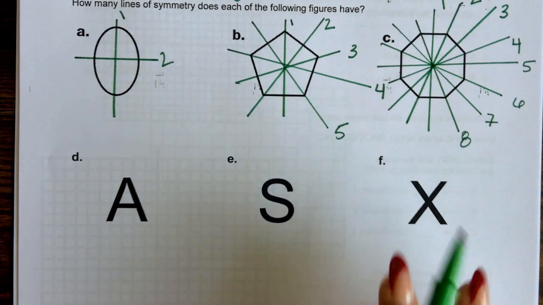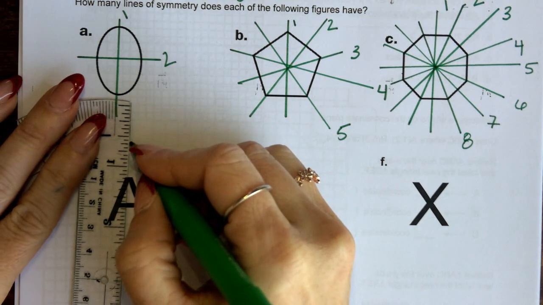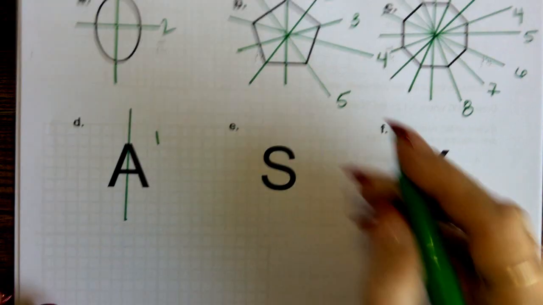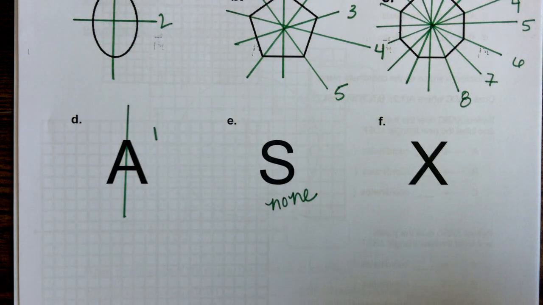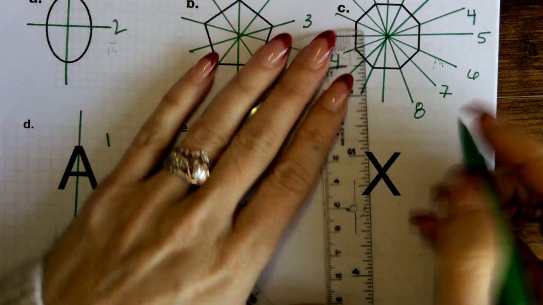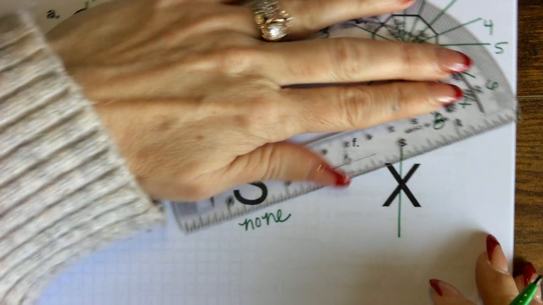All right, what about D? How many? Just 1, good job. E? None. F? 2, that's right. And this is one that people will argue.